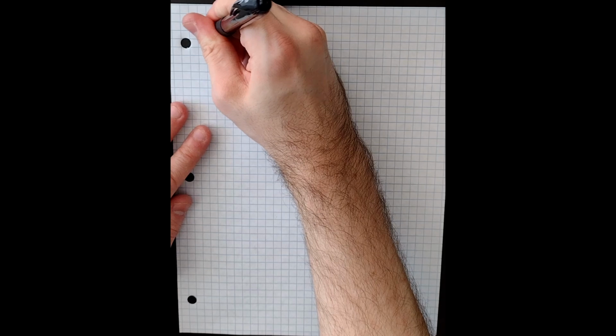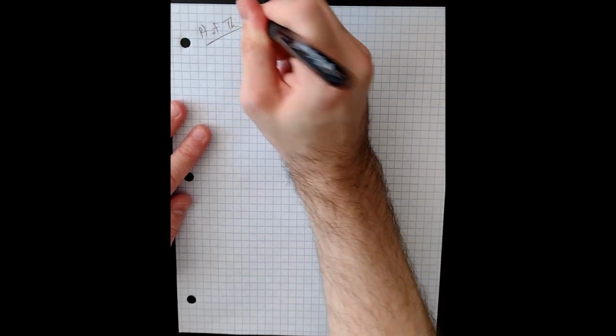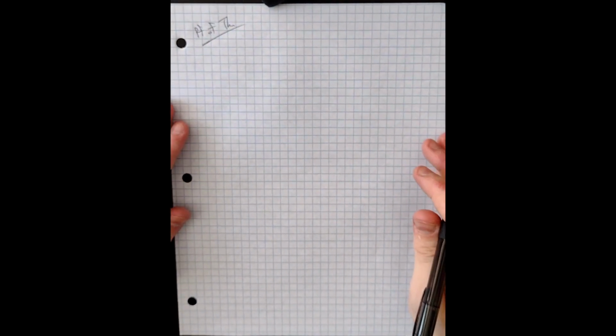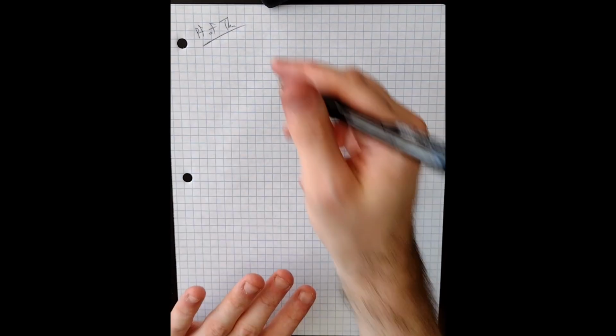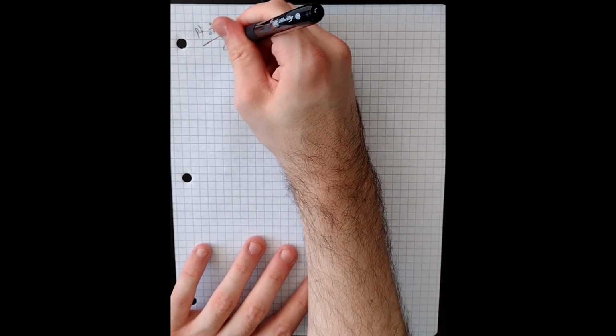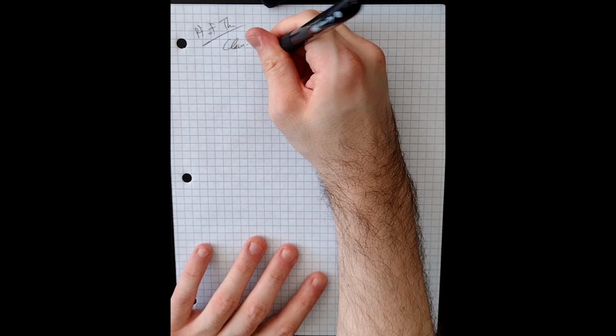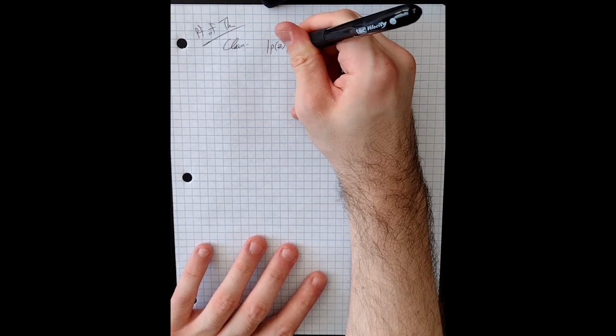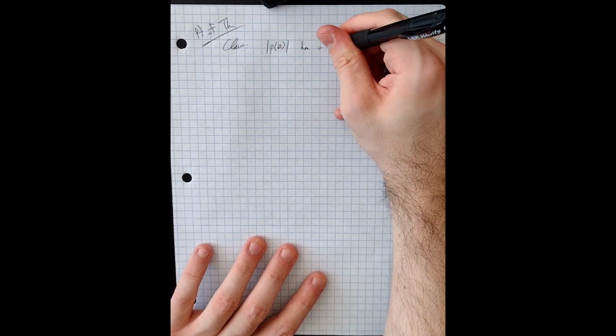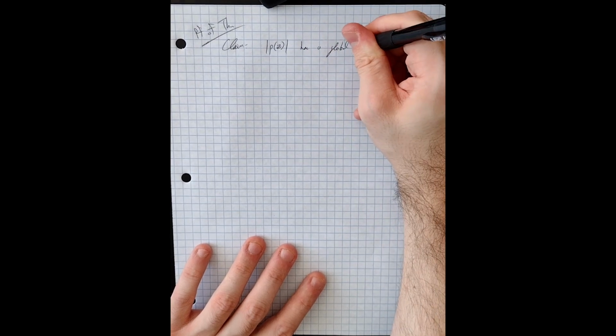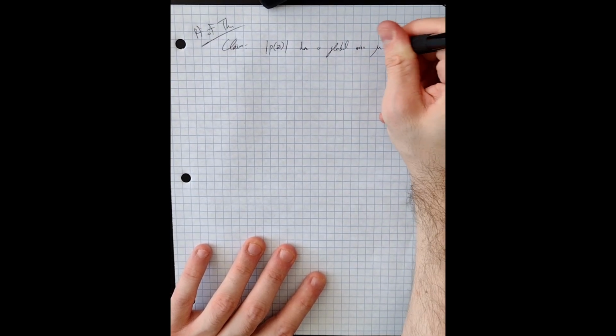So we have a new page. So continuing the proof of the theorem, we're going to claim that p of z has a global minimum mu greater than 0.